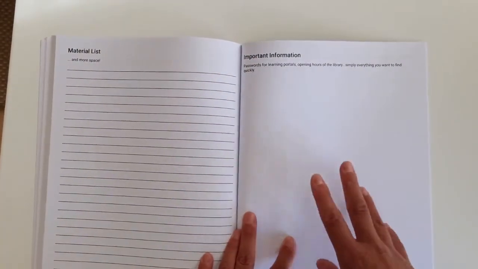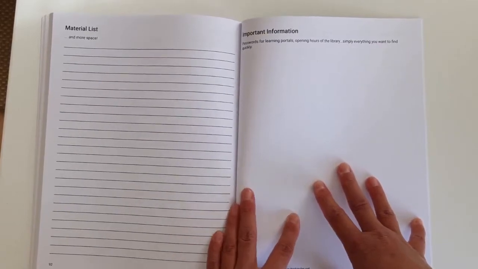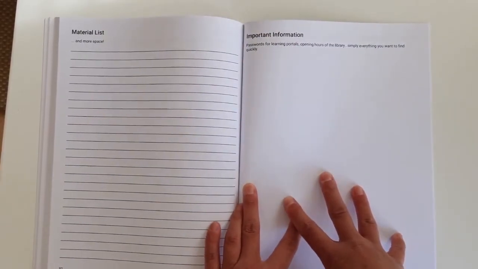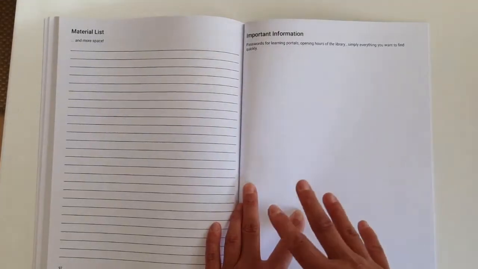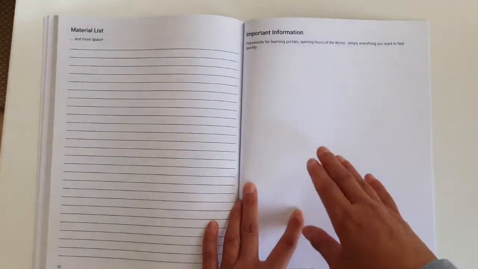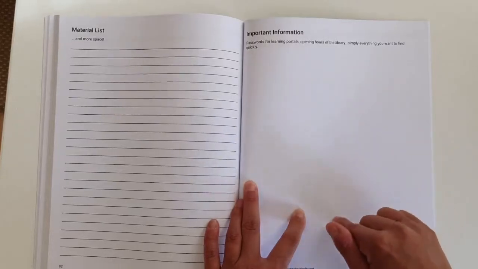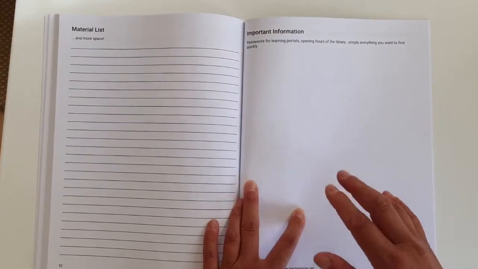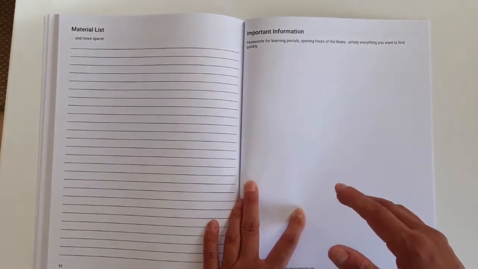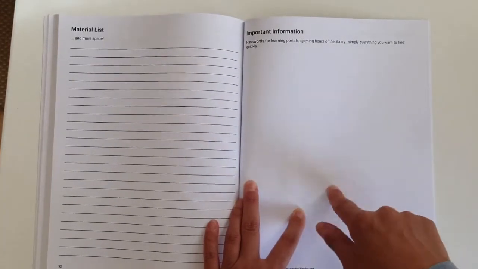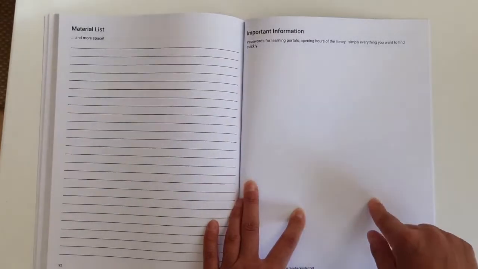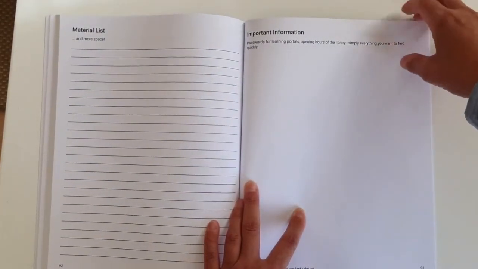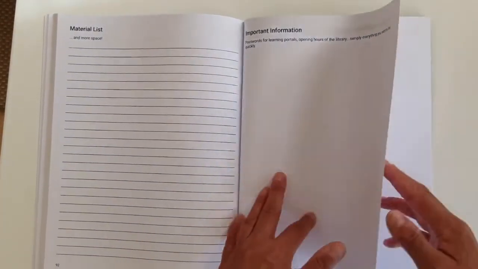Important information. I have 4 kids, so there are loads of passwords for learning portals and opening hours and whatever. There's so much, and I need this page to find things again. And my rule of thumb is, if I search for it once, I put it down in here, or at least I put a note in here where I can find it on the internet or on the files or in my drawers or wherever.